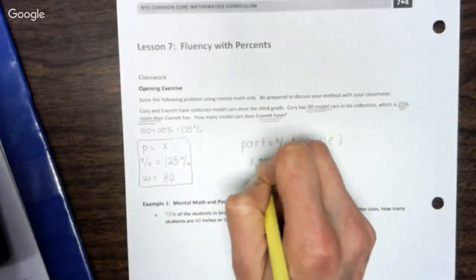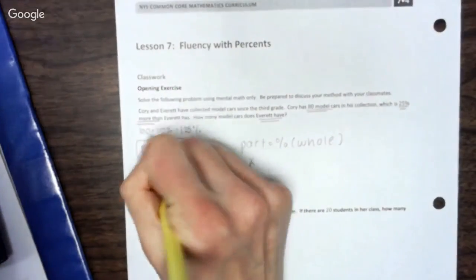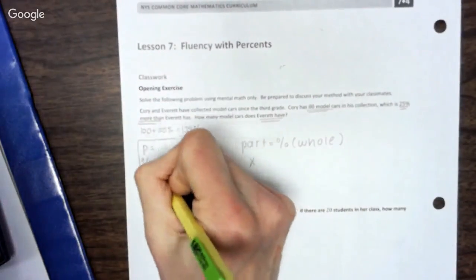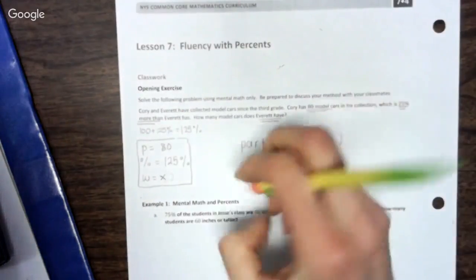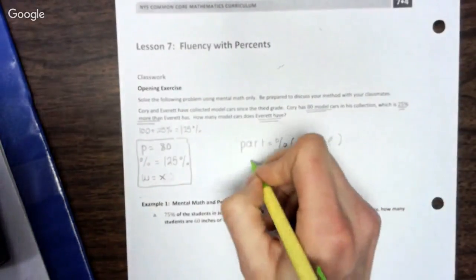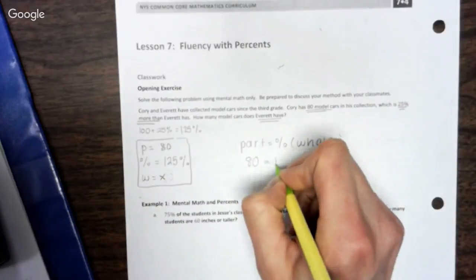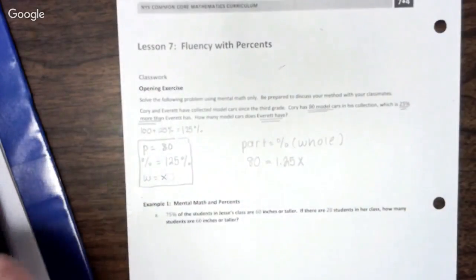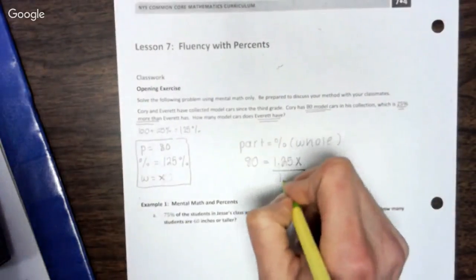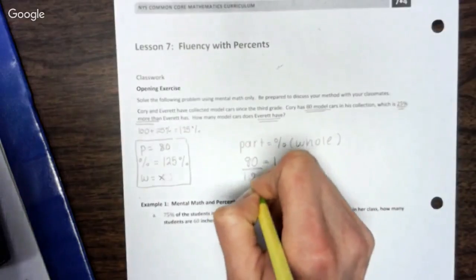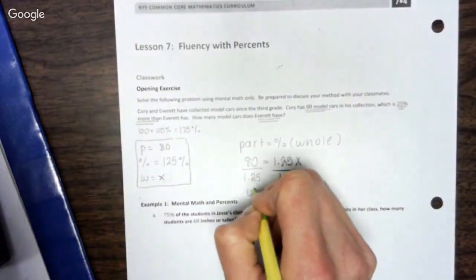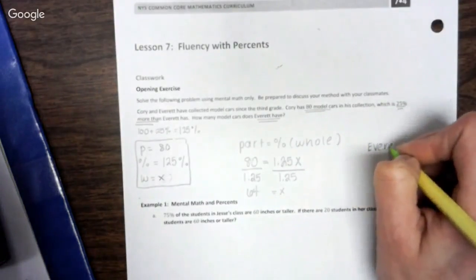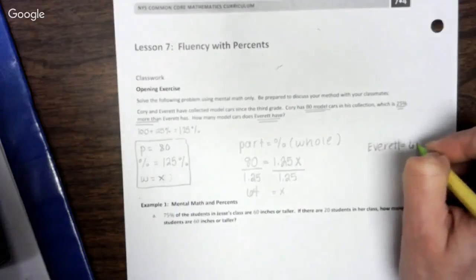So our part, I'm sorry, I did that backwards. Let's try that again. Our whole is going to be what we're trying to find, and our part is 80, the number that Corey has. So our part is 80. We have 1.25 or 125% times x. So I'm going to divide both sides by 1.25, which gives us 64 for our x. So that means that Everett has 64 cars.